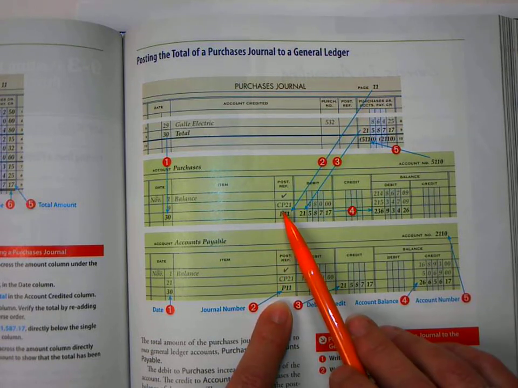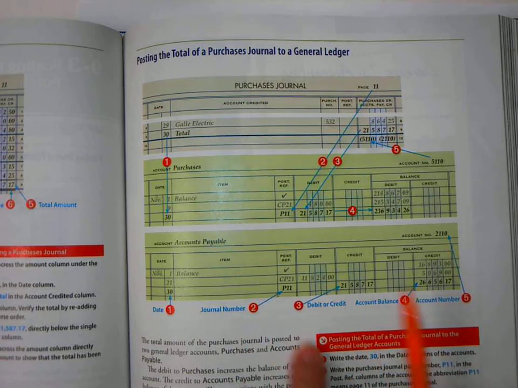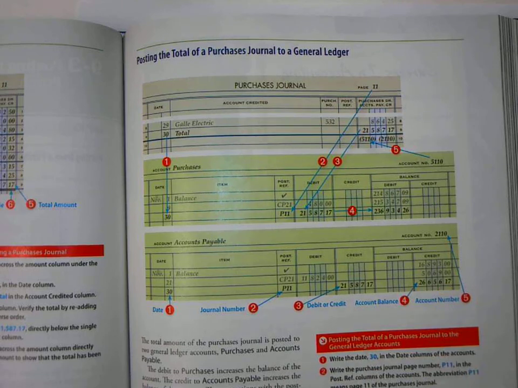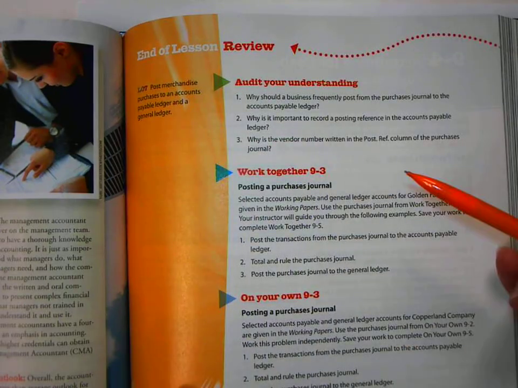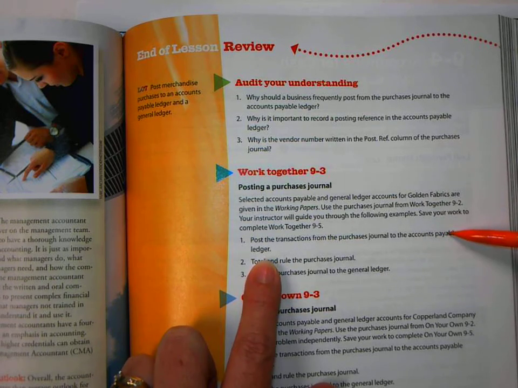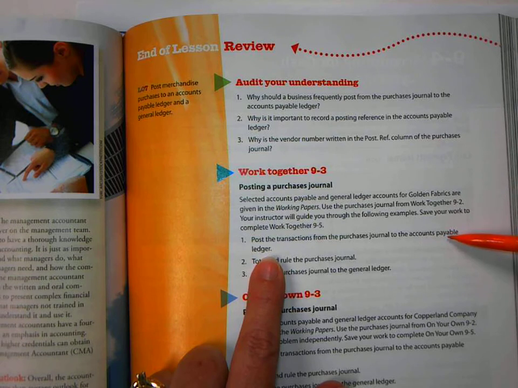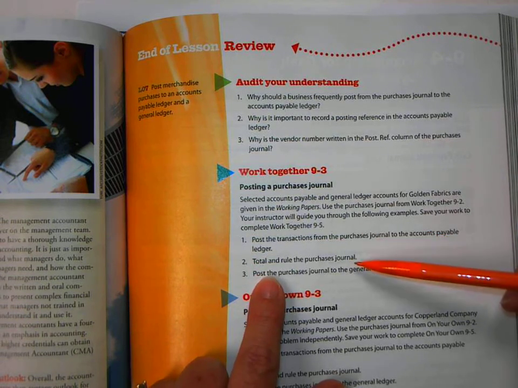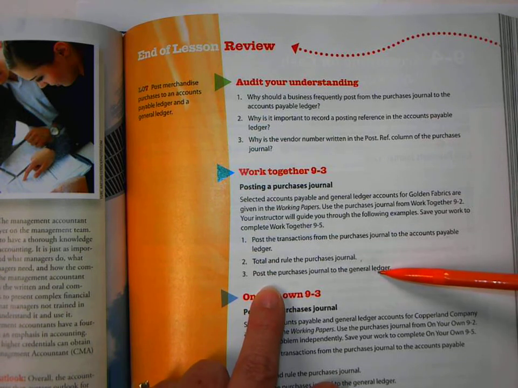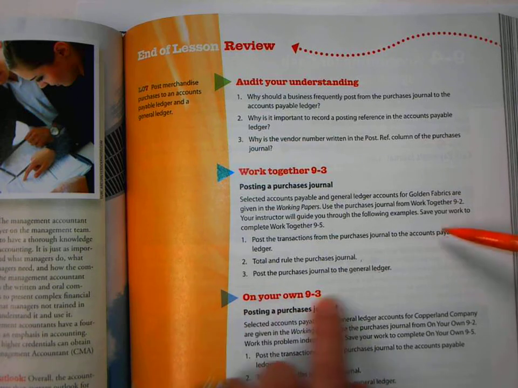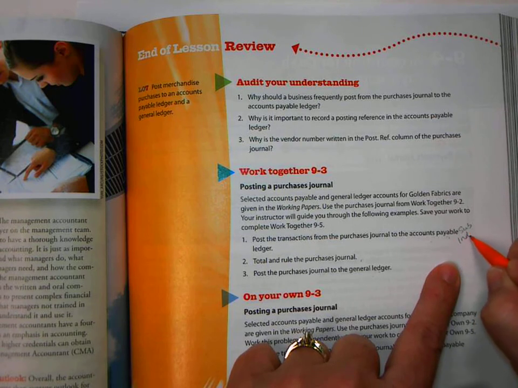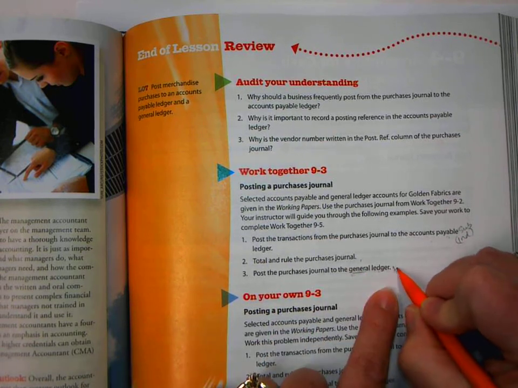Notice here it says CP. That would have come from the cash payments journal. But here's a credit, accounts payable credit, and then we just do the balances there. So this is going to tell us to post the transaction from the purchases journal to the accounts payable ledger, which is basically posting individually. Then we're going to total and rule the purchases journal, and then we'll post those totals into the general ledgers. This accounts payable ledger is the subledger, and these are going to be posted individually, and then this is the general ledger, which we'll post totals to.